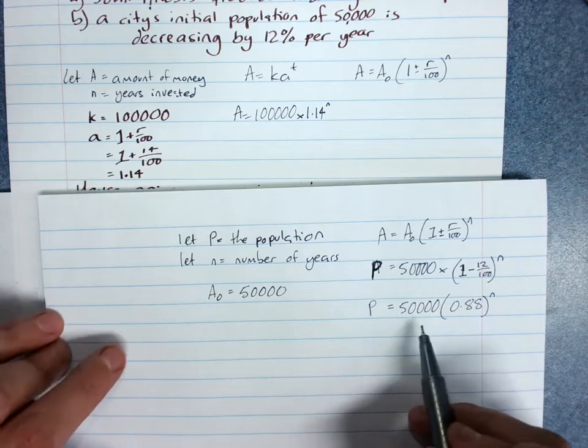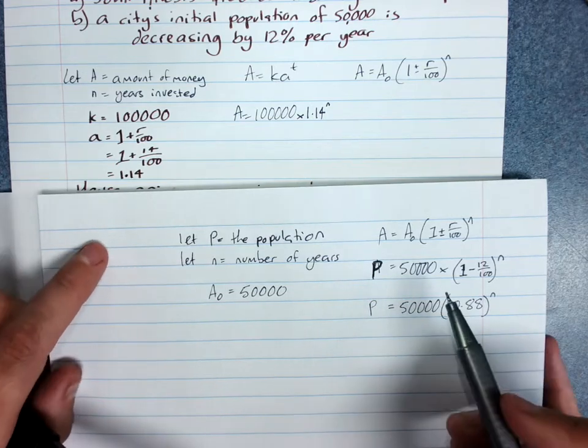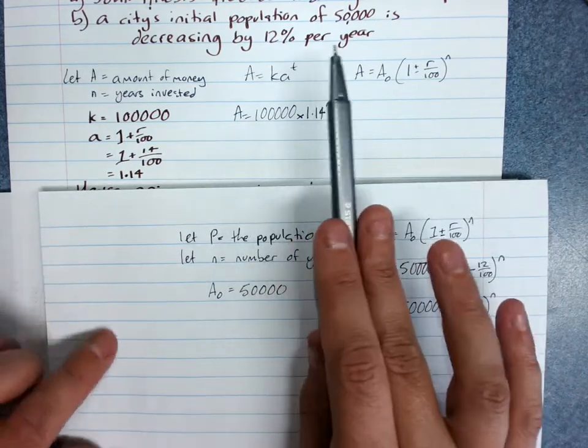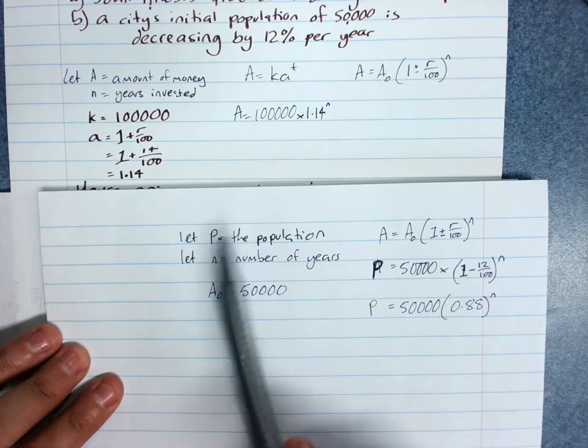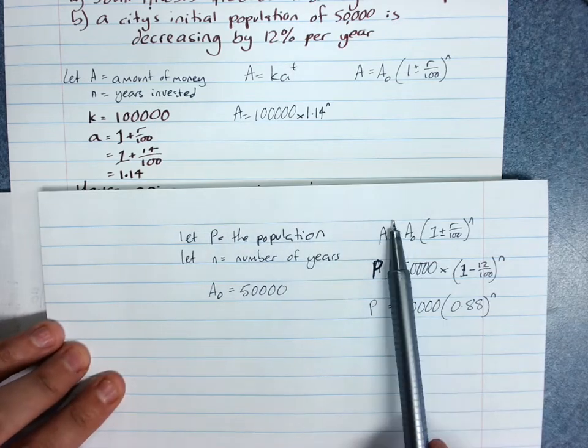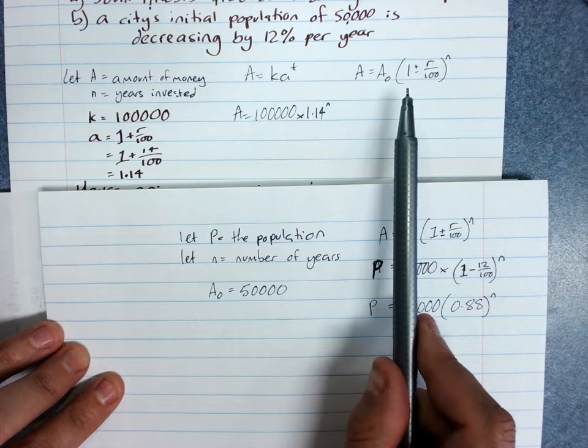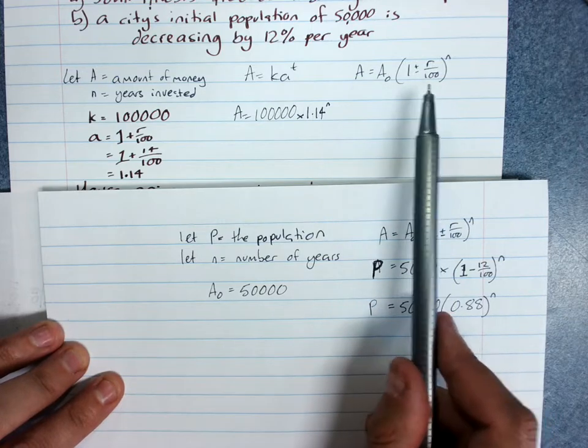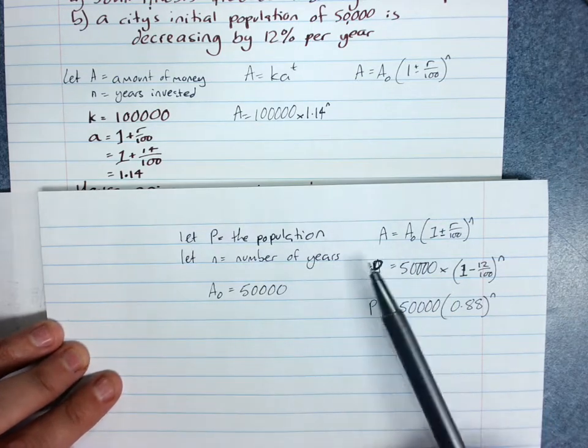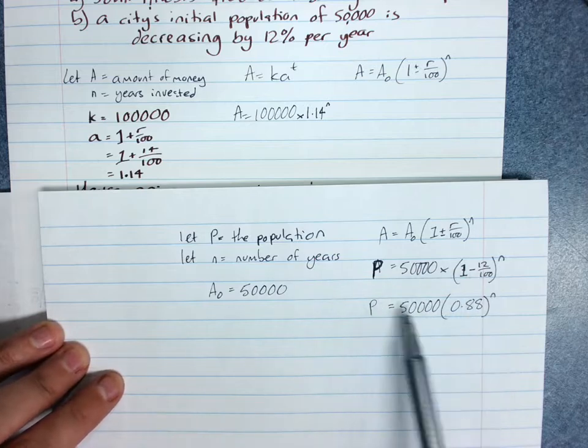This is the rule for finding the population in this town after any particular number of years. I get the rule by taking the rule for exponential growth or decay and substituting in the values I know and simplifying.